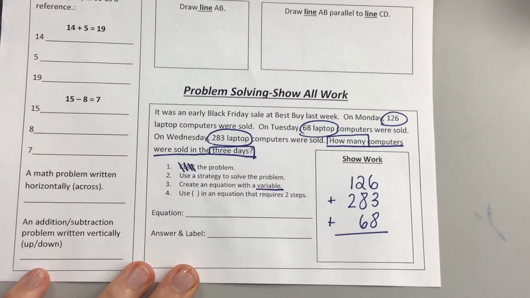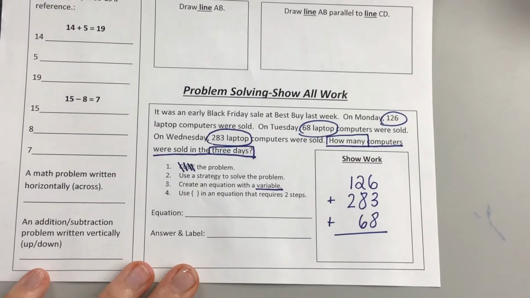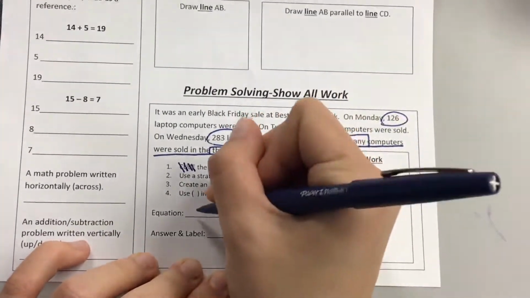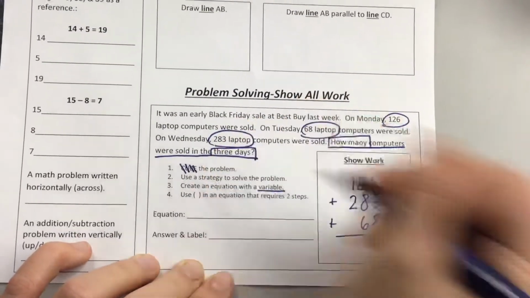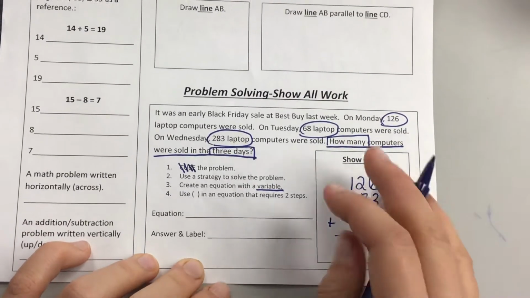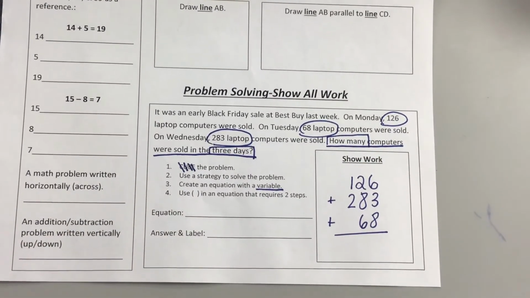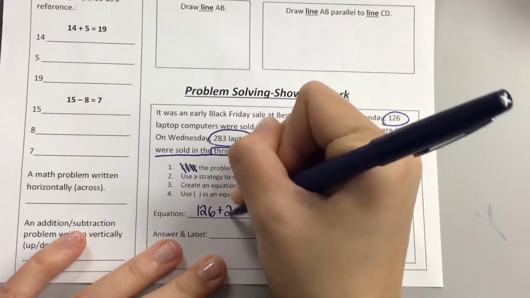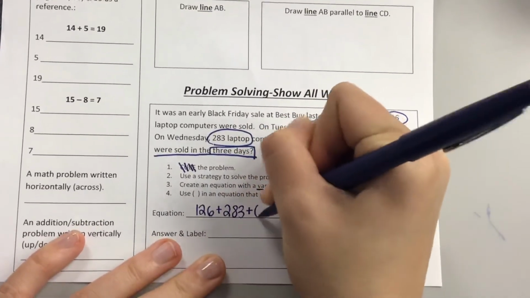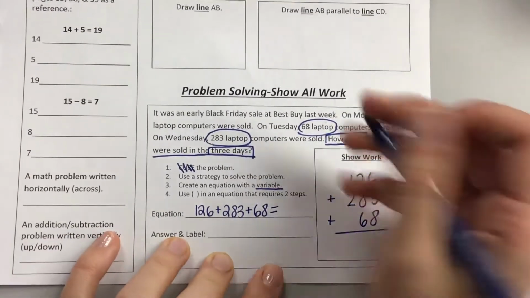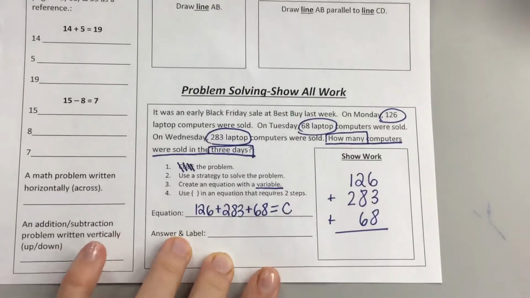So what would our equation look like? Trevor? Equals what? Because remember, we need a variable. We need a variable, though. AJ, you want to try the equation? 126 plus 283 plus 68 equals 477. Equals, well, we're using a variable, so let's go ahead and do C for computers, okay?